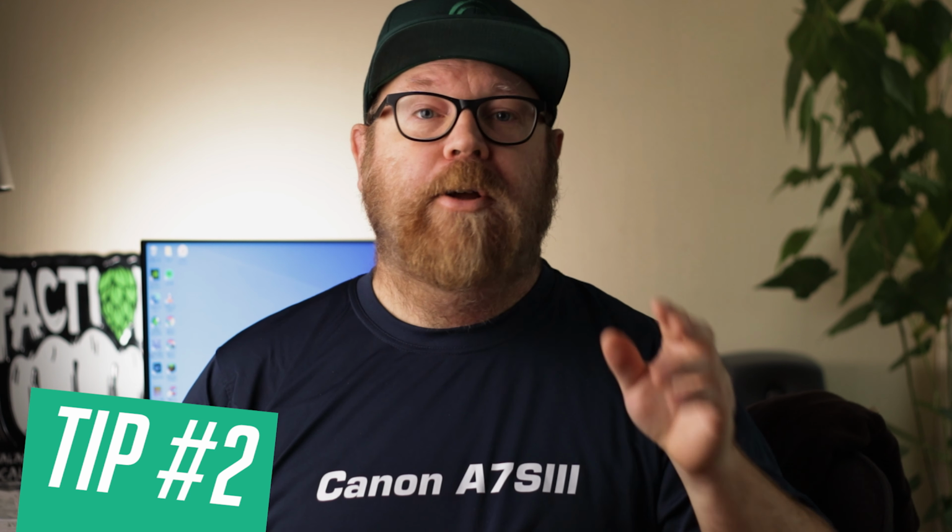Tip number 2, don't rush. Make sure to set aside enough time to control your exposure settings before you hit that record button. There's nothing worse than having over or severely underexposed footage to work with in post.